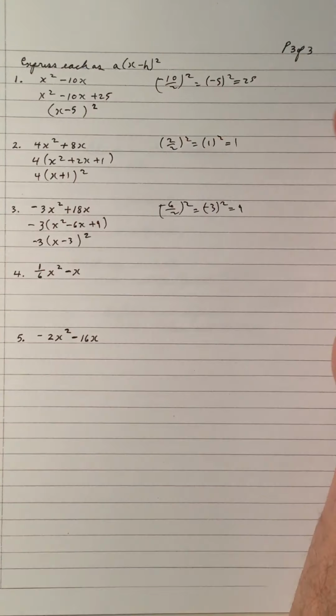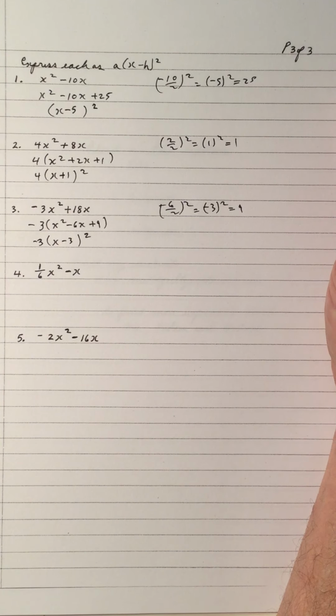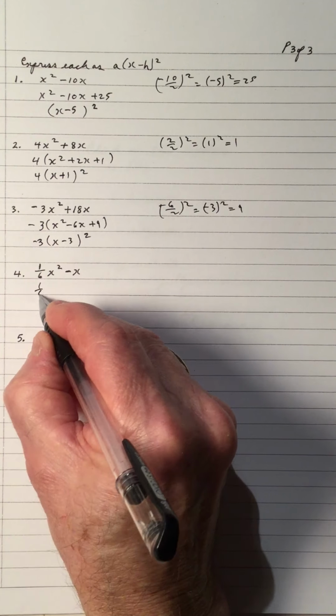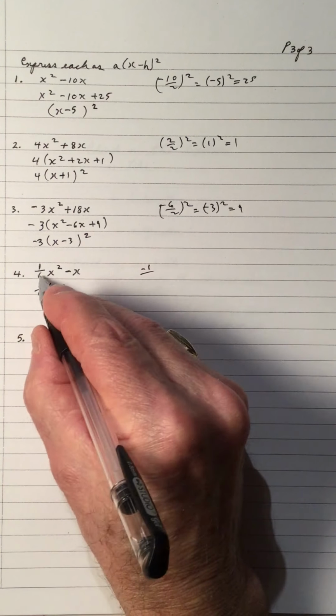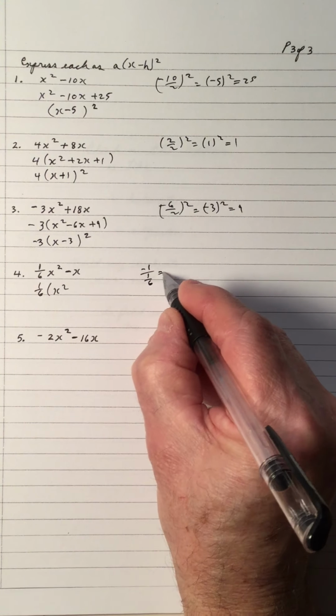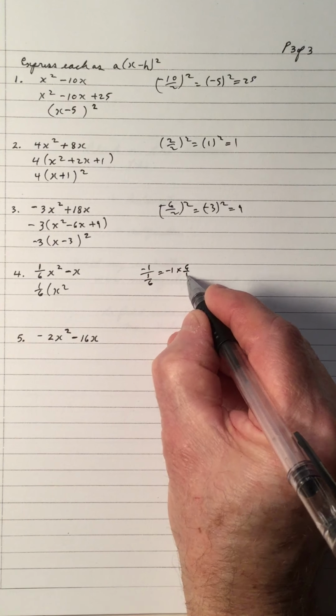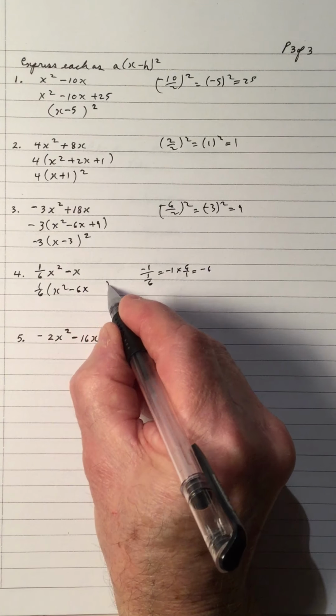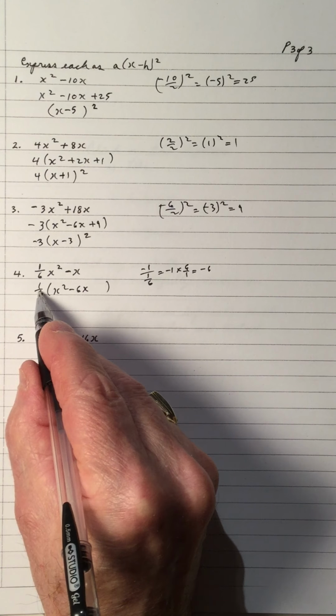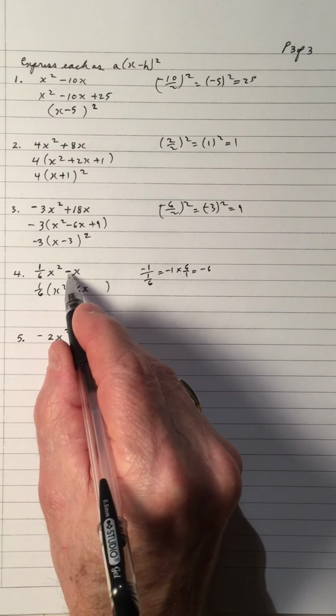You'll see this coming into play when I do it in the next video. Take the 1/6 out, and negative 1 divided by 1/6 is negative 1 times 6 over 1, so that's negative 6. So 1/6 times negative 6 is negative 1.